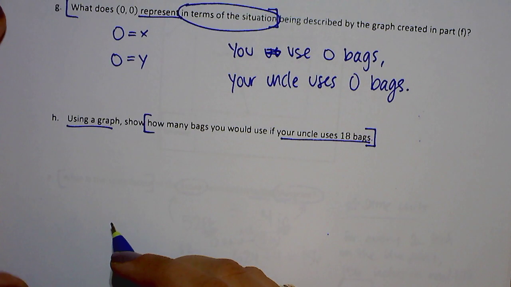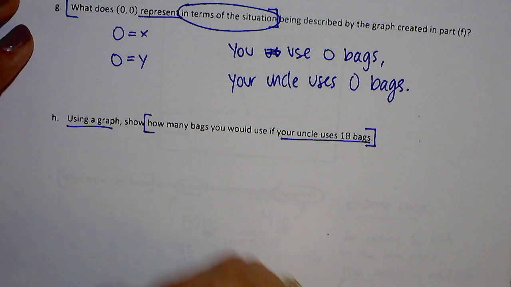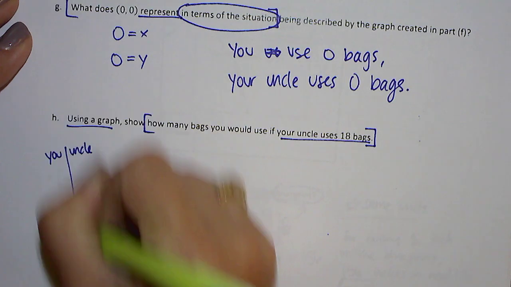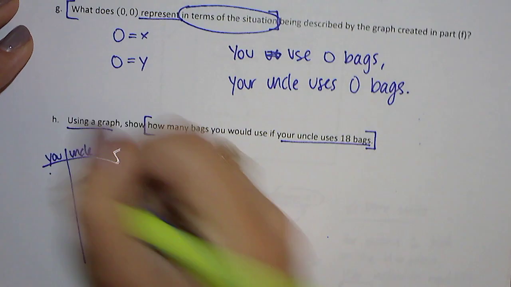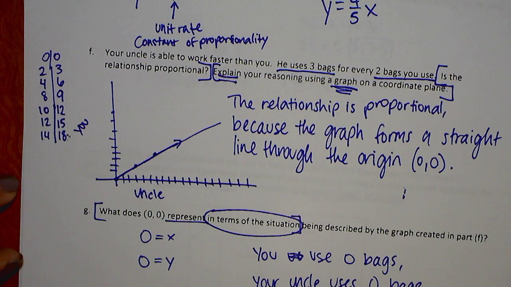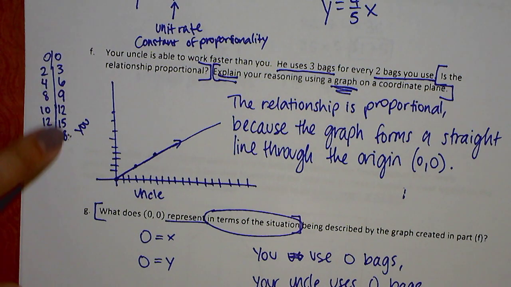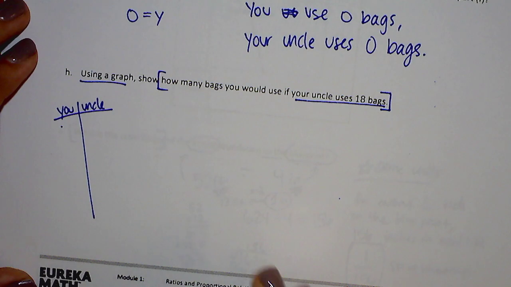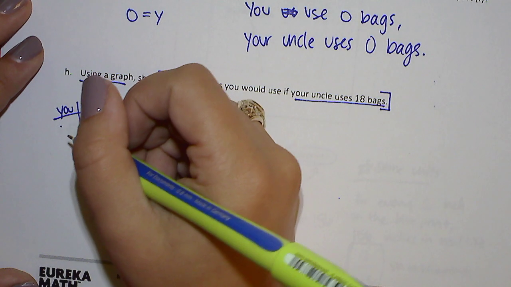I also saw some people counting you, your uncle, just like I did up here. I know that if I'm counting by 2s here and 3s there, my uncle uses 18. I should have found that he uses 12 bags.